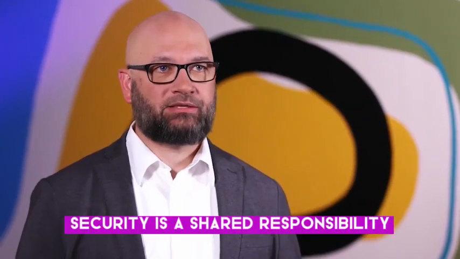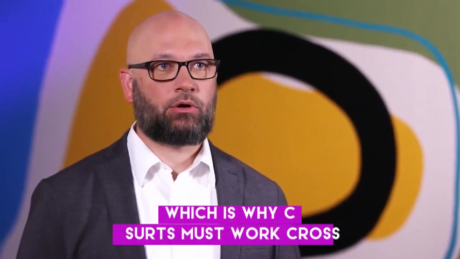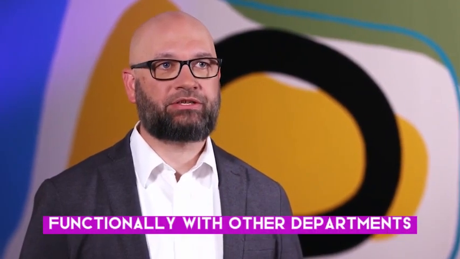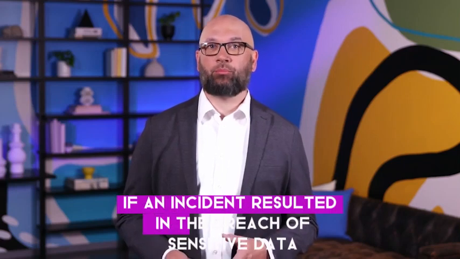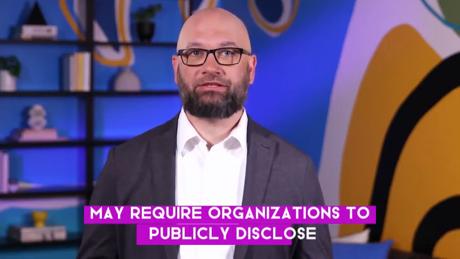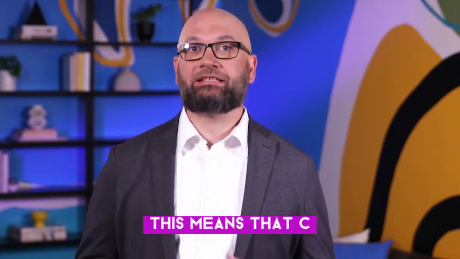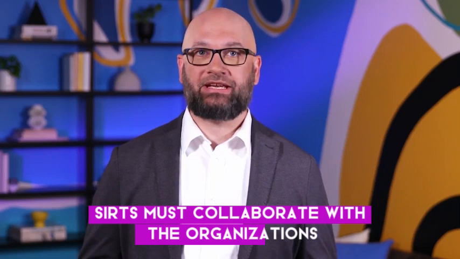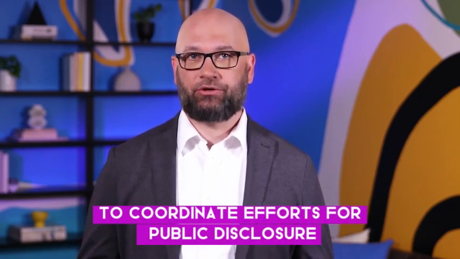Security is a shared responsibility, which is why CSIRTs must work cross-functionally with other departments to share relevant information. For example, if an incident resulted in the breach of sensitive data like financial documents or PII, then the legal team must be consulted. Some regulatory compliance measures may require organizations to publicly disclose a security incident within a certain time frame. This means that CSIRTs must collaborate with the organization's public relations team to coordinate efforts for public disclosure.